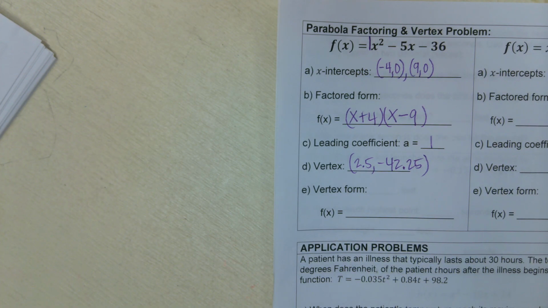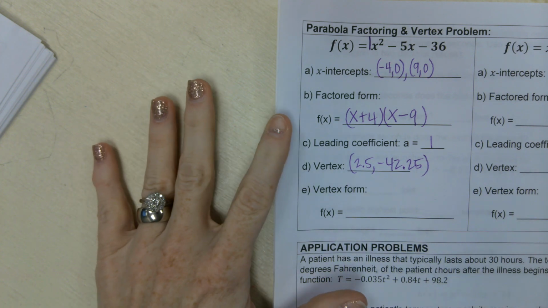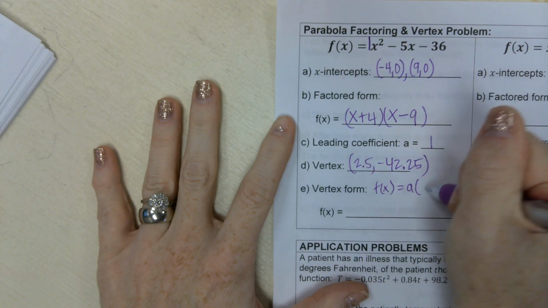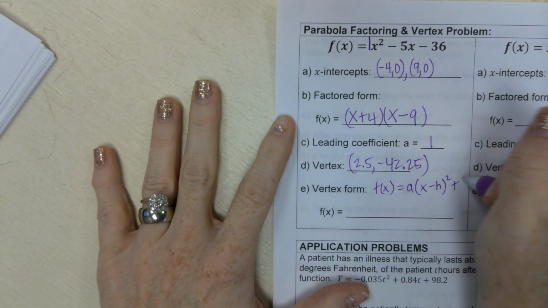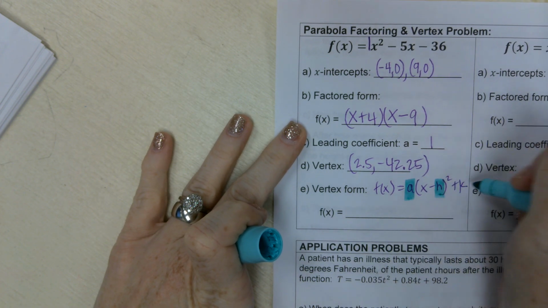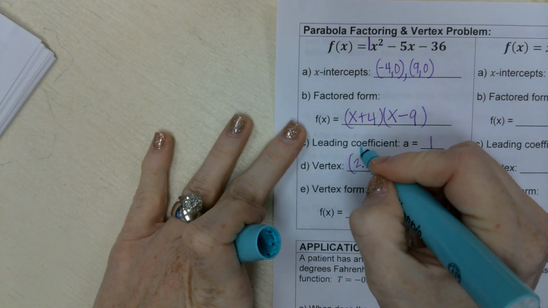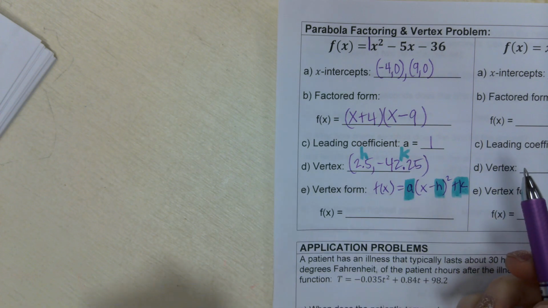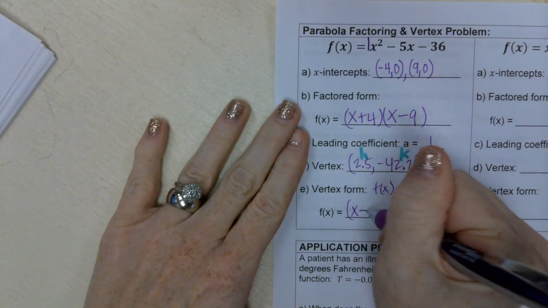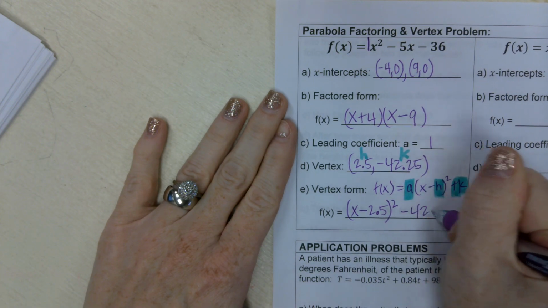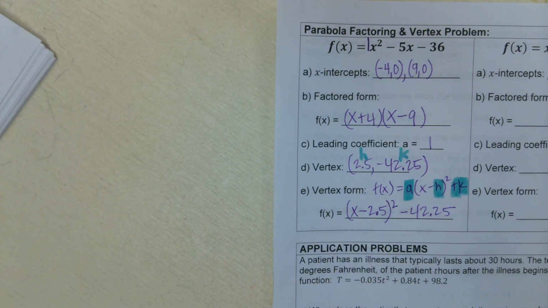Well, yesterday we put things in vertex form, which is a times x minus h squared plus k. You got the a value there. We need only 3 things to write vertex form. We need the a value, the h, and the k. This is my h value and this is my k value. I do not need to write a 1 out in the front. Right here I've got x minus 2.5 squared, and then I'm going to have minus 42.25.